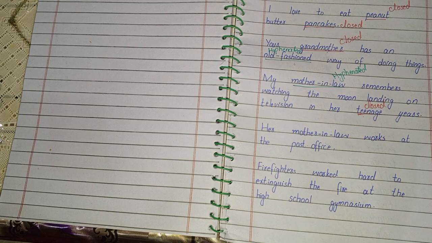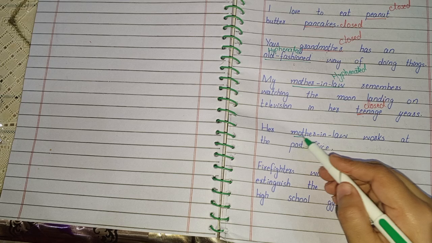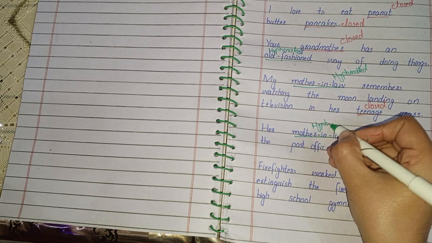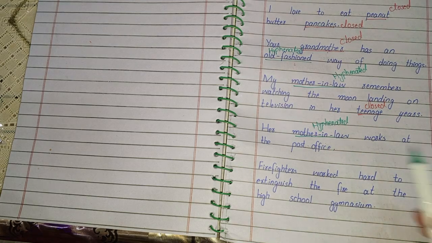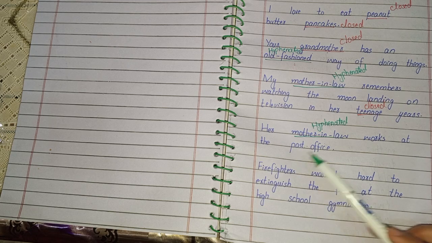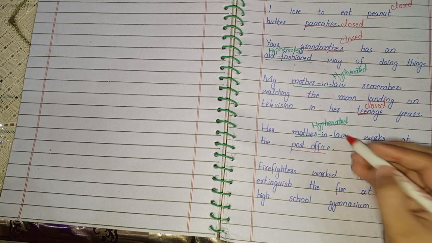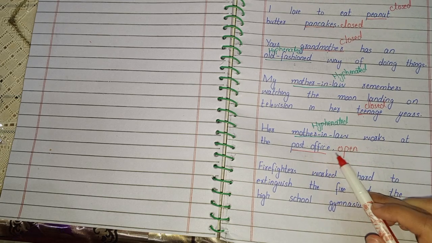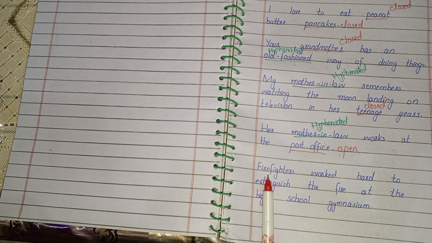Next example: her mother-in-law works at the post office. Here mother-in-law is a hyphenated compound noun. And the next compound noun is post office. Post office is an open compound noun. Now let's see the next example.